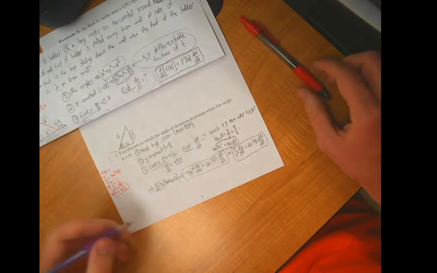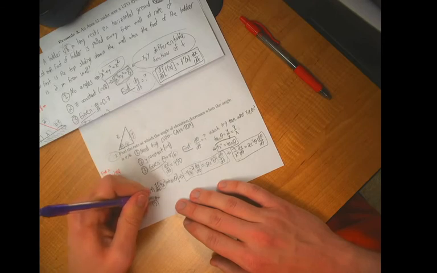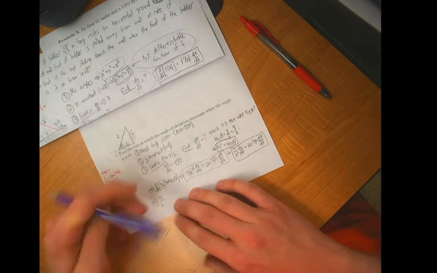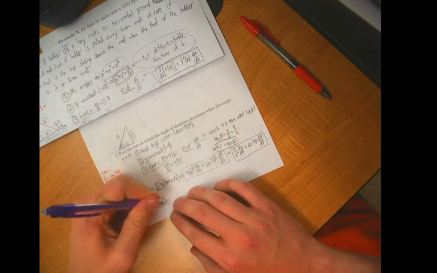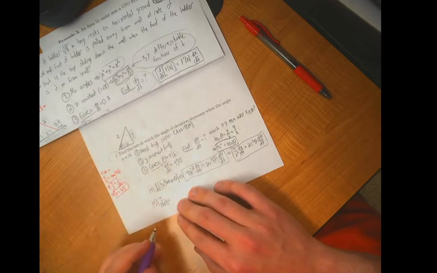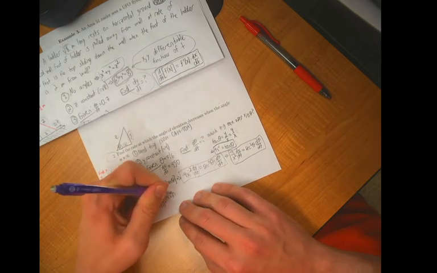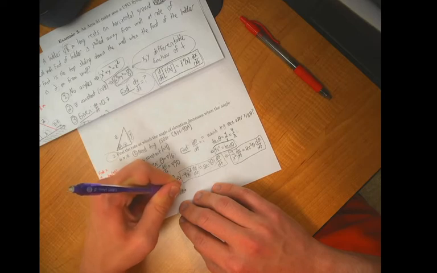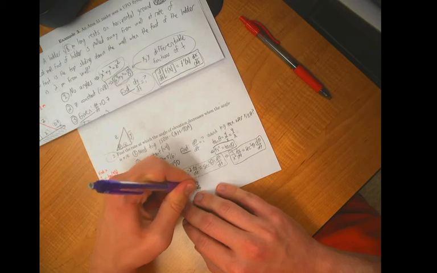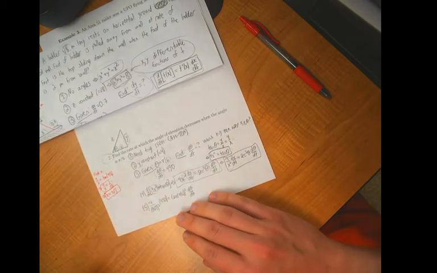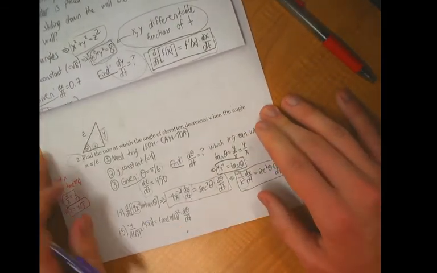Now that we have that, let's go ahead and plug everything in. So we have negative 4 over 4 root 3 squared times dx dt, that's 450, equals secant of pi over 6 squared times d theta dt. Okay? Let's plug everybody in and see what we get.